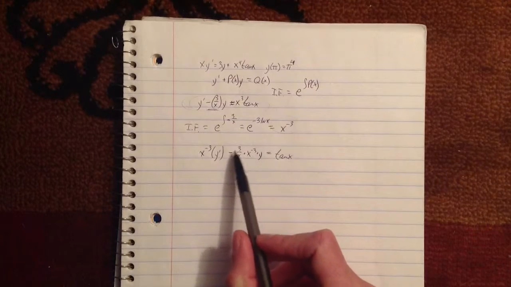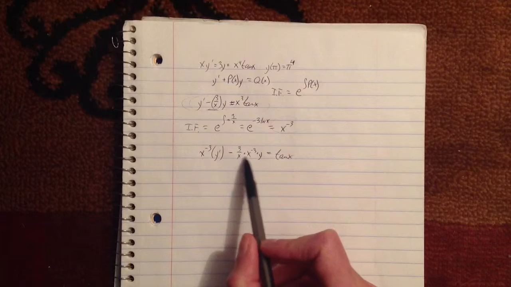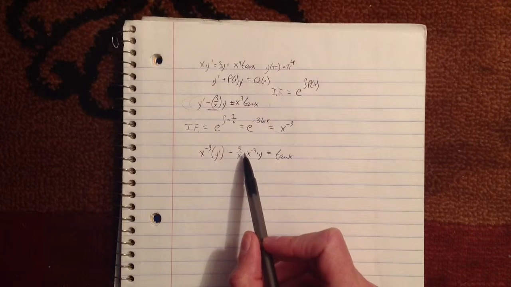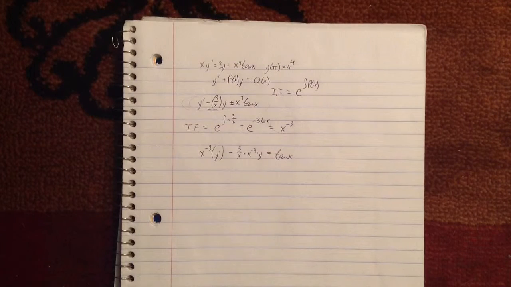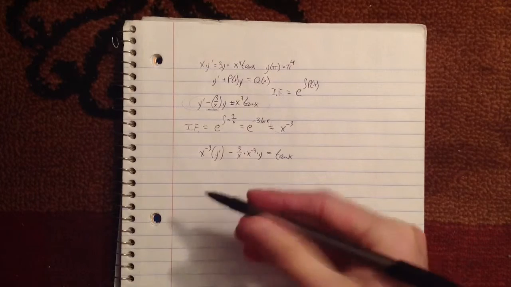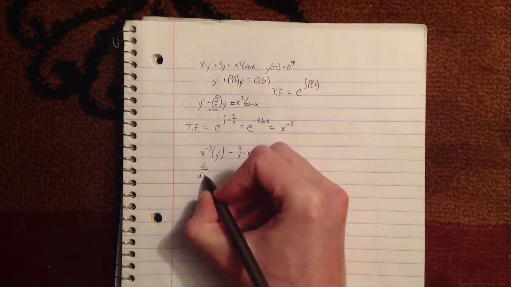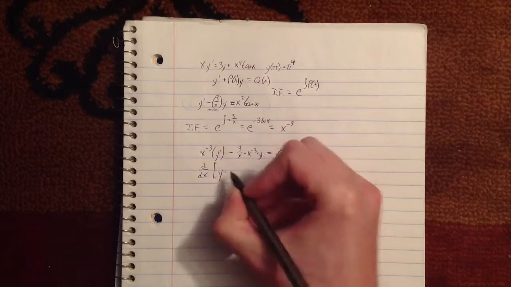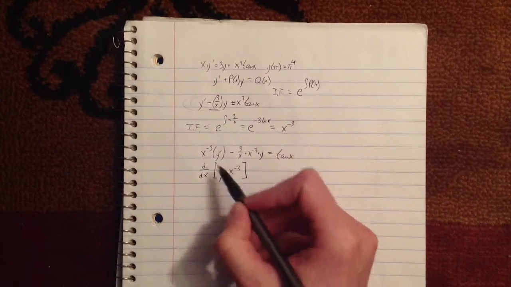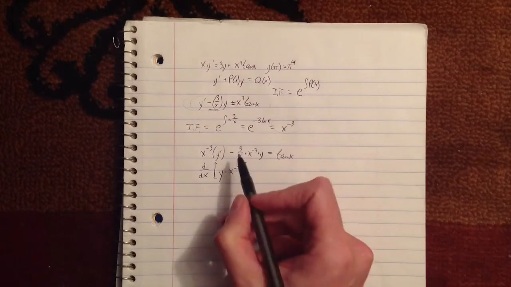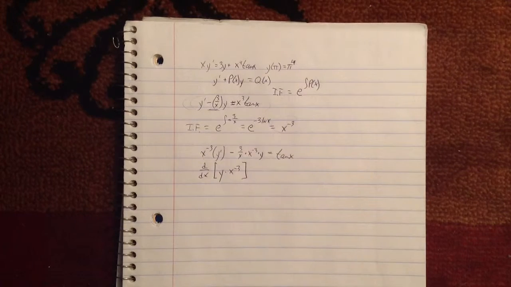Alright, so now, if you multiply this out right here, it'll be much more clear. But essentially, this quantity ends up being simply the derivative of y times the integrating factor. And you can figure that out by just simply doing first times the derivative of the second plus second times the derivative of the first. And you end up with this, just with this multiplied out.